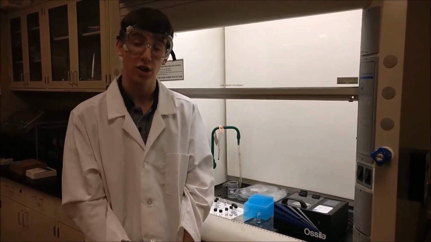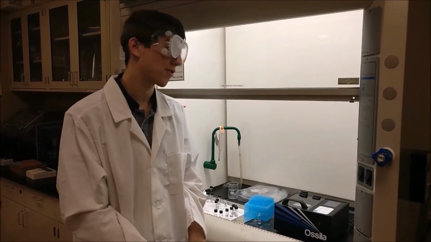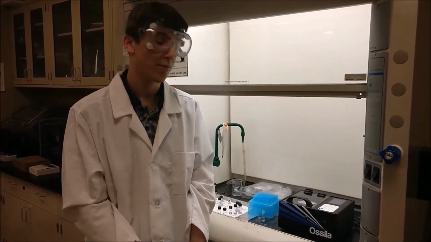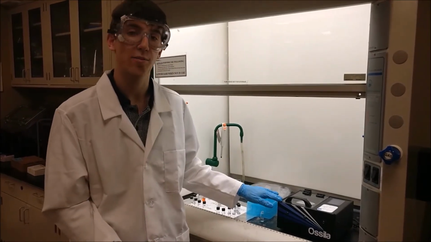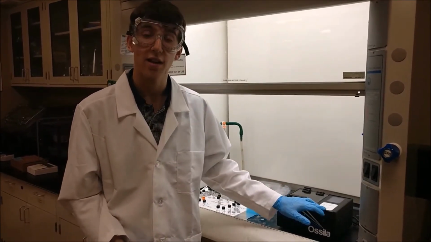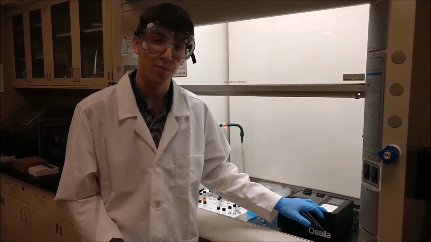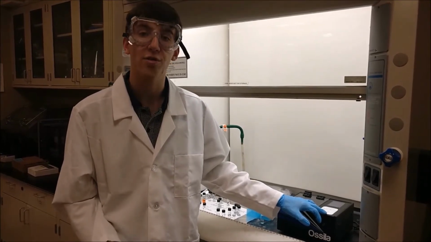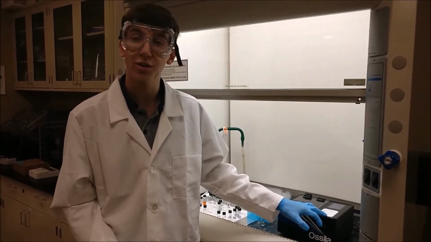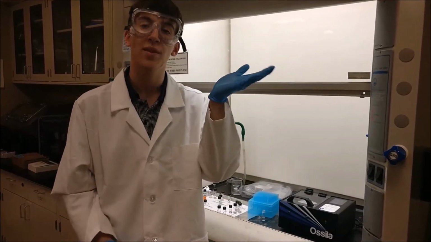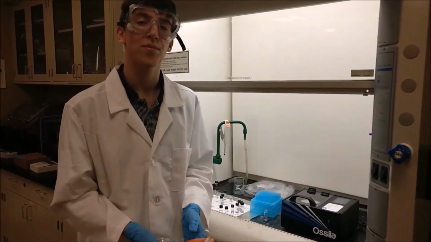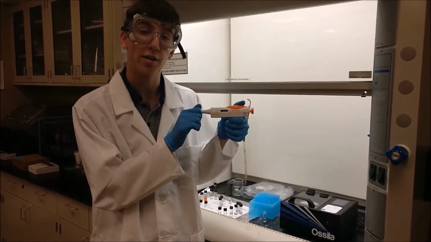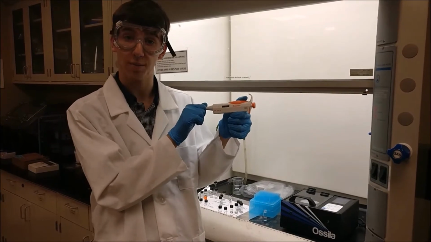Now that we've synthesized our solutions, it's time to spin those solutions onto our substrate. For this experiment, we used a 1 millimeter thick quartz substrate. We also used this instrument, an Ossila spin coater, which has parameters which can be set, such as spin rate and spin time. For this experiment, we used a spin rate of 1,500 rotations per minute and a spin time of 40 seconds, which does not include the time it takes to ramp up to our maximum speed and to deposit our solution. To deposit our solution, we use a non-traditional micropipetting technique to deposit 125 microliters of our solution.